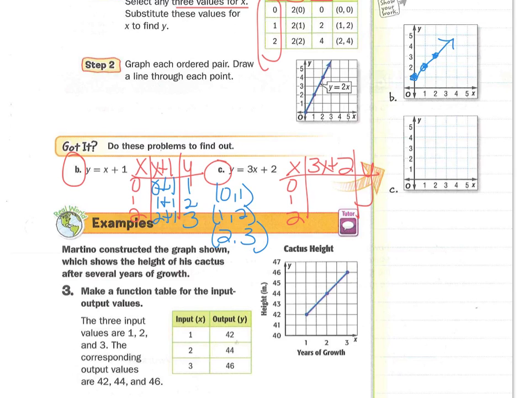For C, if we use 0, we get 3 times 0, which is 0. 0 plus 2 is 2. 3 times 1 is 3, plus 2 is 5. 3 times 2 is 6, plus 2 is 8. So our ordered pairs are 0, 2, 1, 5, 2, 8. So we would graph it 0, 2, 1, 5. I have to go a little bit off my chart here. 2, 8 would be somewhere up here. And that would be our function or our graph.